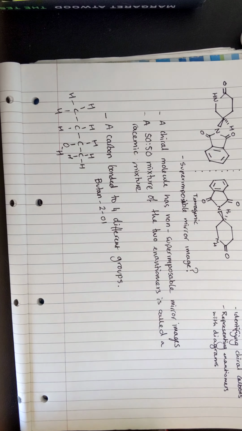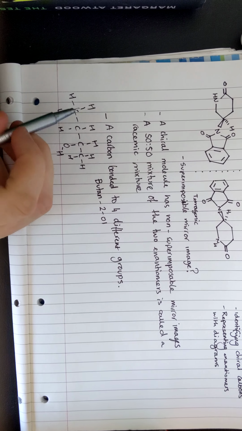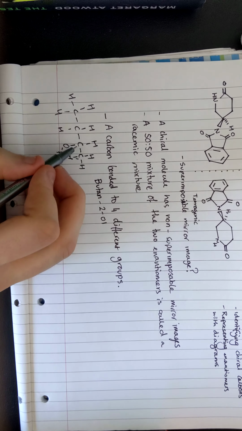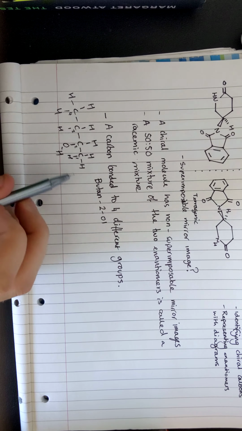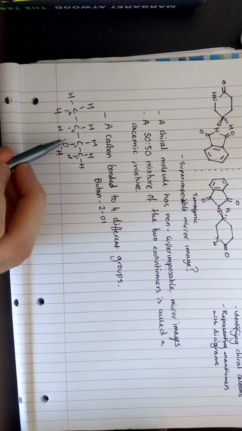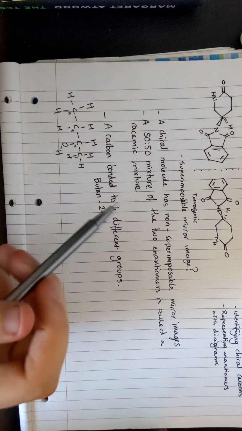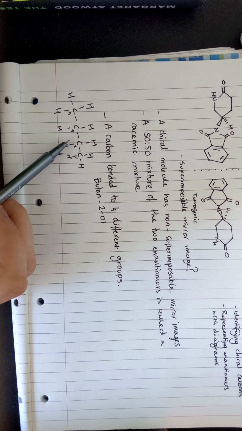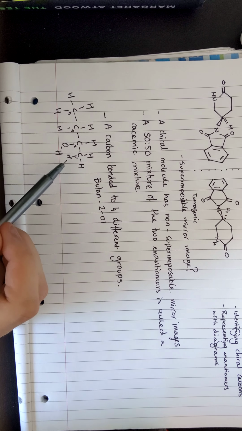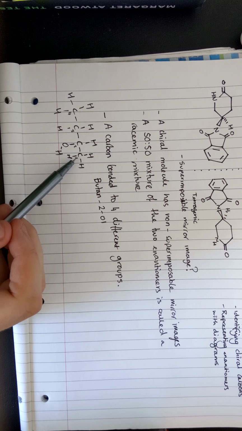So we're going to look at each of these carbons and see how many different things it's bonded to. So this would be carbon number 1, number 2, number 3, and number 4. I'm reading from right to left because the OH group is nearer to the right hand side. Carbon number 1 has 3 hydrogens and is bonded to 1 carbon, so it's only got 2 different groups, so that's not going to be a chiral carbon.